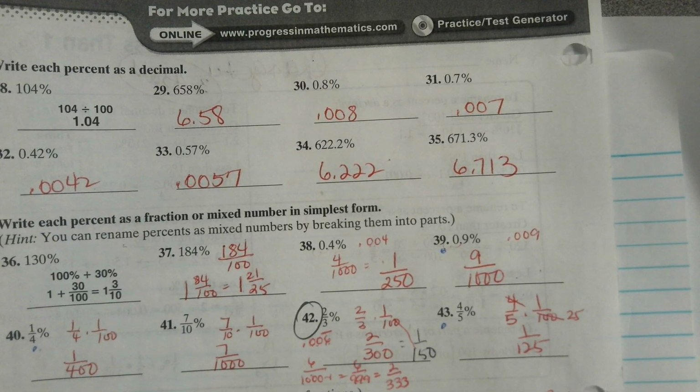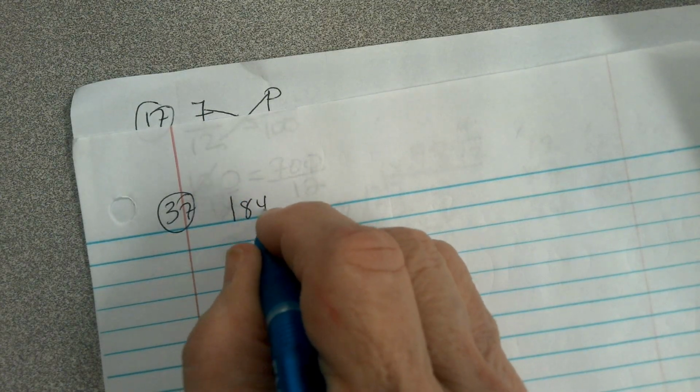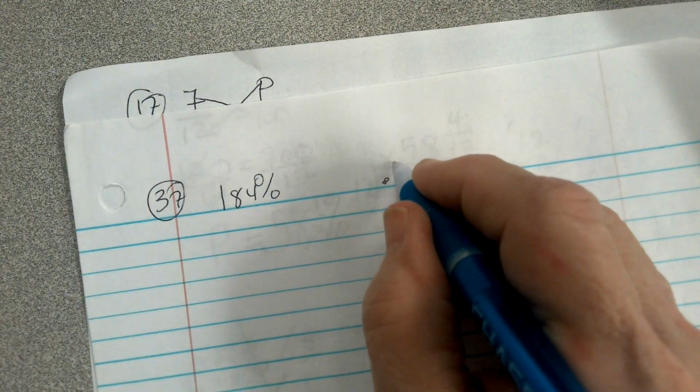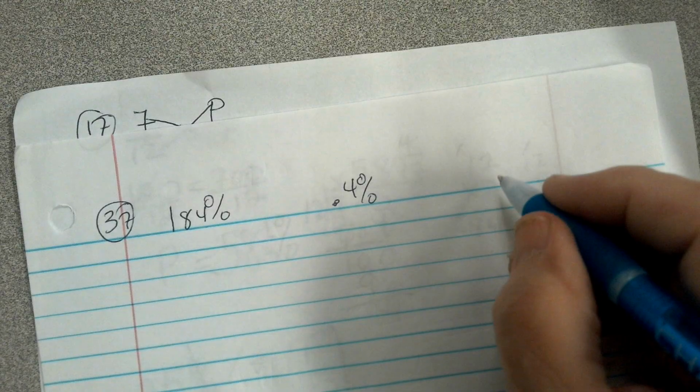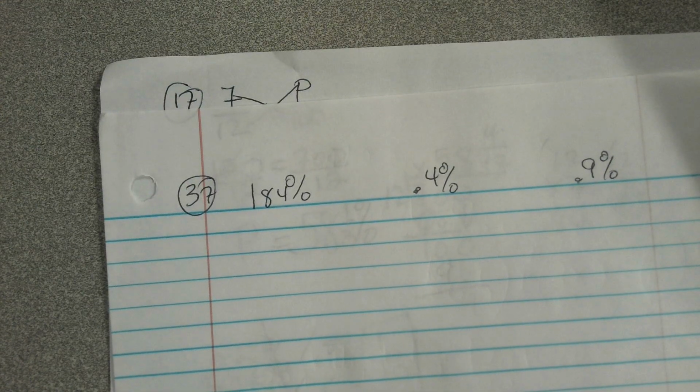Write these as fractions in simplest form. So you will need your line paper. So the first one, 37, is going to be 184%. And they want you to write that as a fraction. And then the next one is 0.4%. The next one is 0.9%. Okay. This is pretty easy.